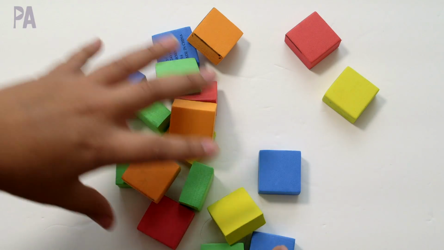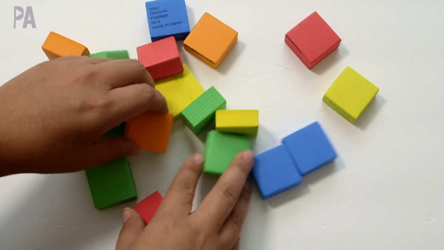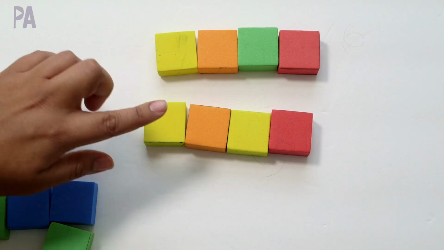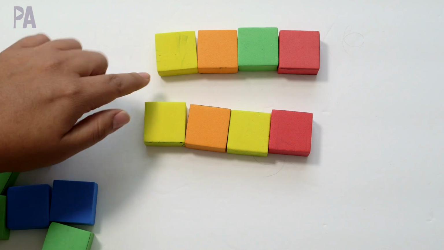However, what you can do is place these blocks in a pattern, and this is a very simple exercise too, the easiest form.